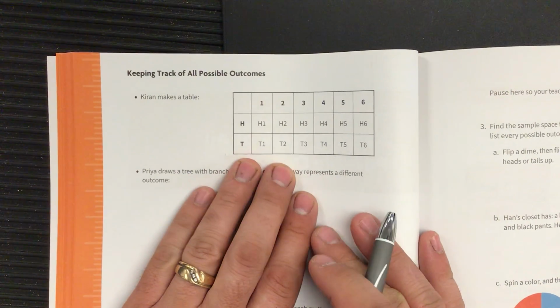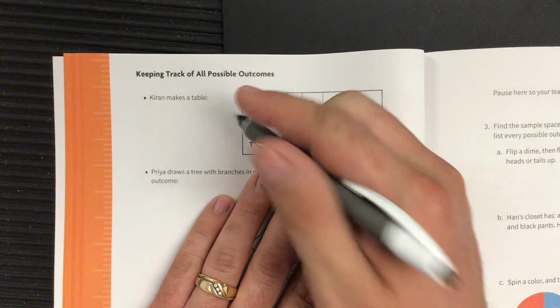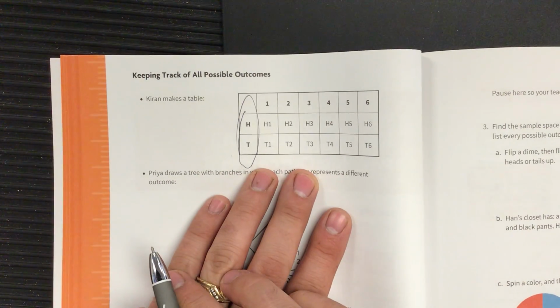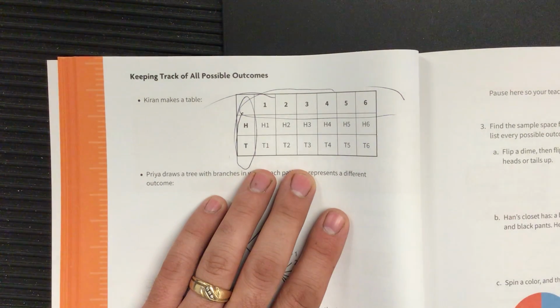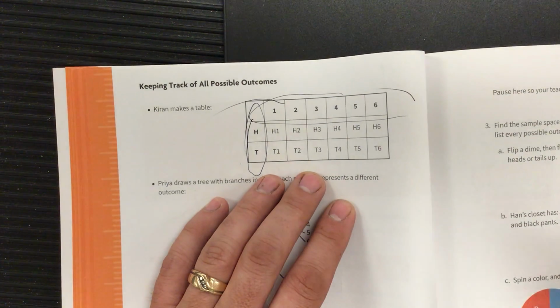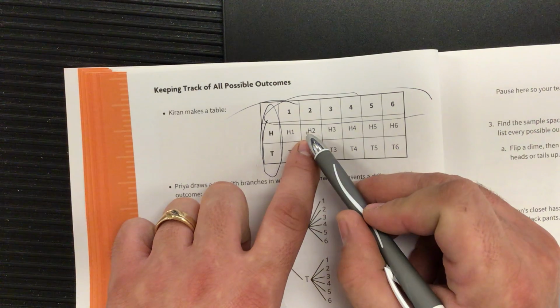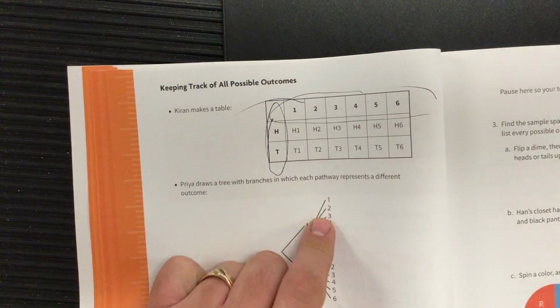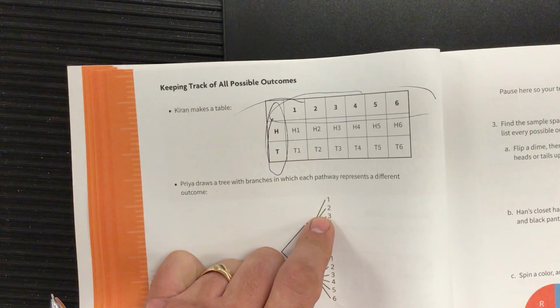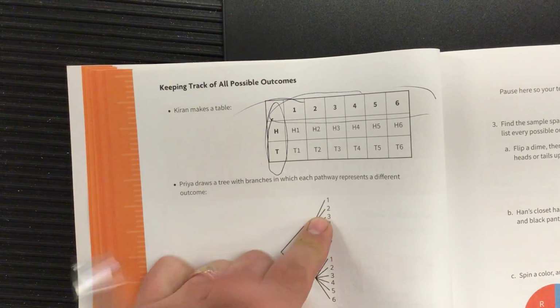Kieran likes to make a table. You list one option going this way, so that's my coin, obviously, heads or tails. Here's my dice going the other way, 1 through 6, and you complete the table. Heads 1, heads 2, heads 3, heads 4, and so on. How many different outcomes do we have? 12. That's how you can make a table.